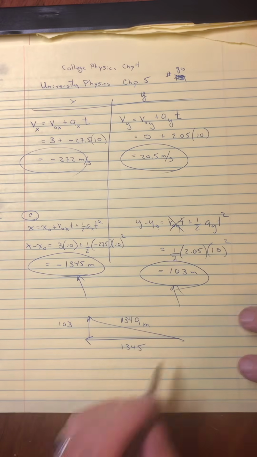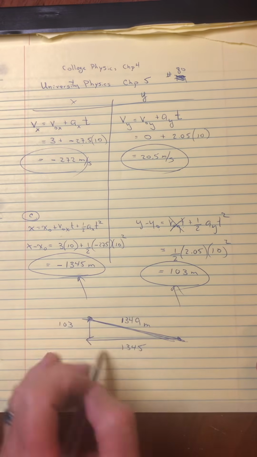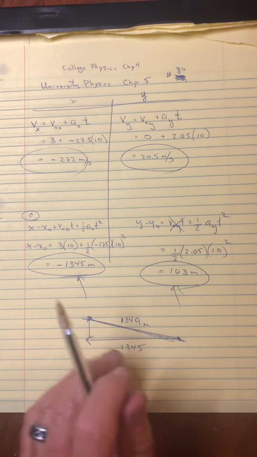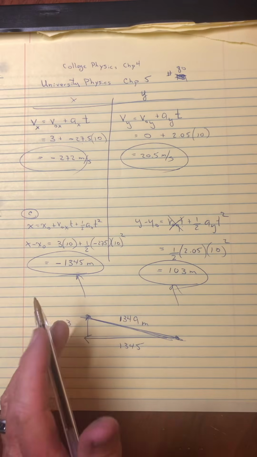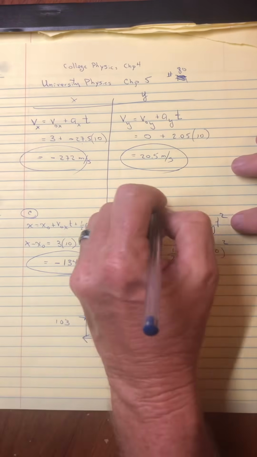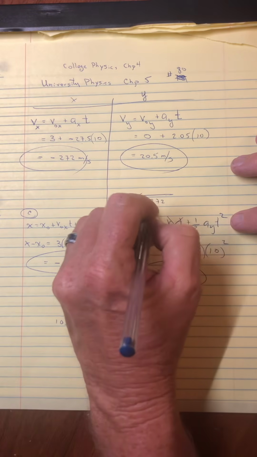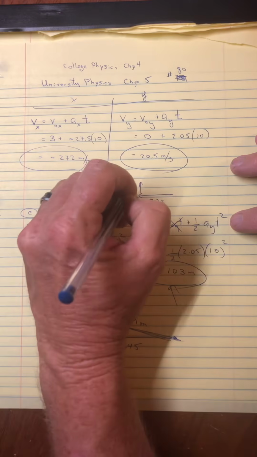Yeah, and they do say displacement, so I think they want beginning minus end, x and y, not them separately. So maybe I should come back here and say, well, the magnitude of this velocity then would be 272 this way and 20 that way.